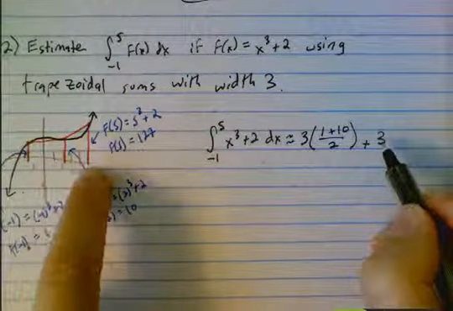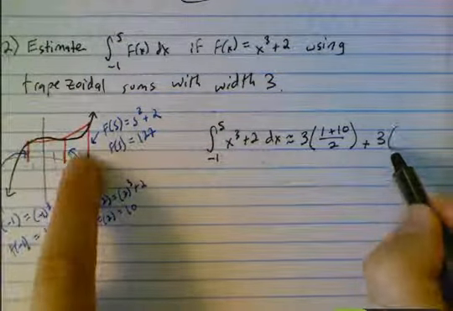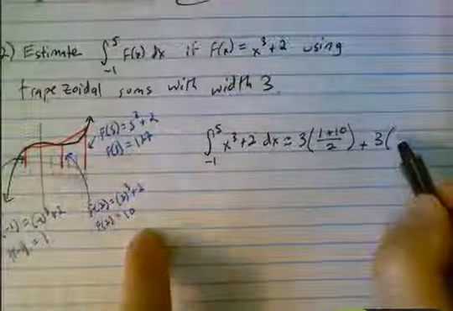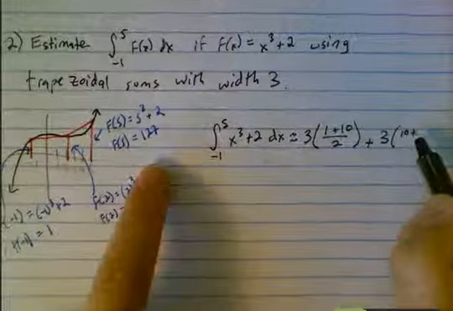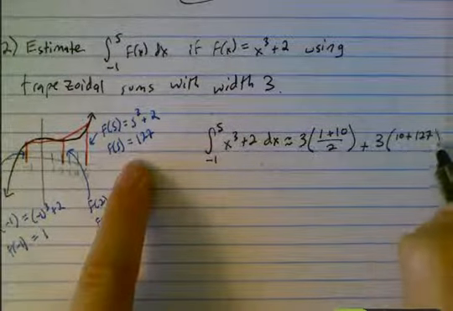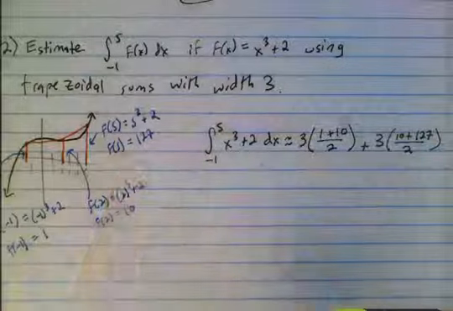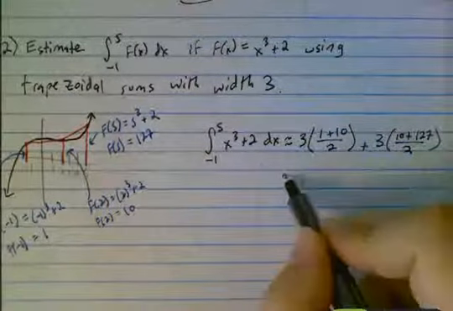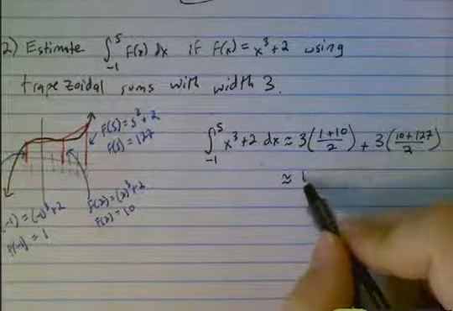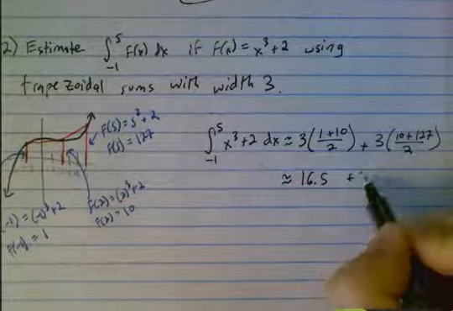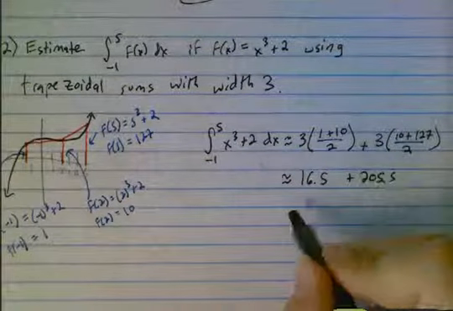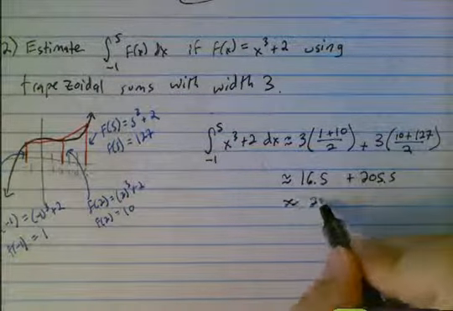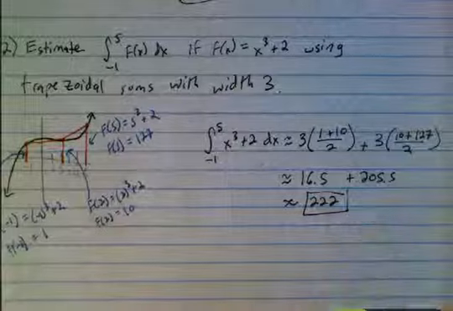This width down here is 3. Height 1 is 10. Height 2 is 127. Divide by 2. When we do all that, we end up with 16.5 plus 205.5, or approximately 222.